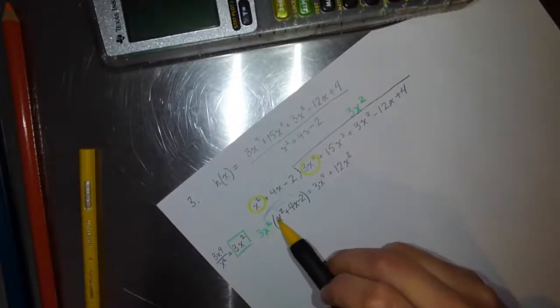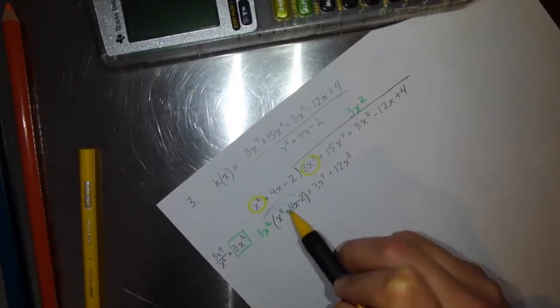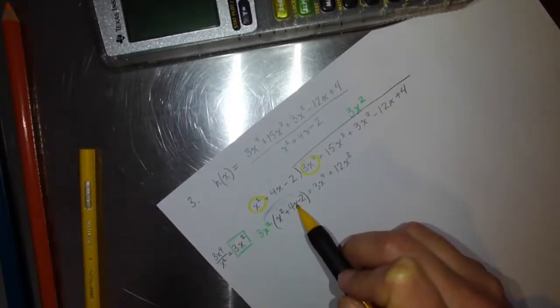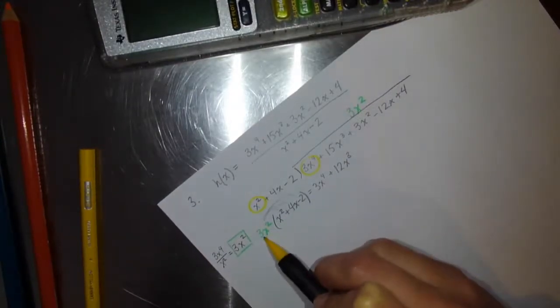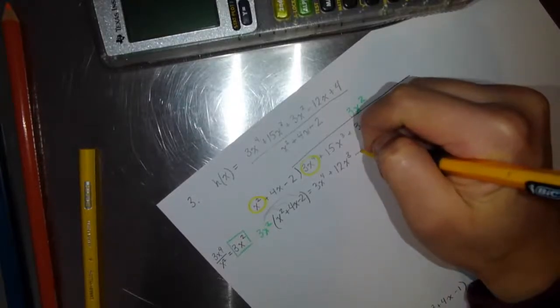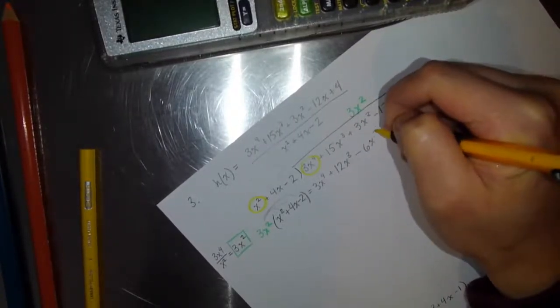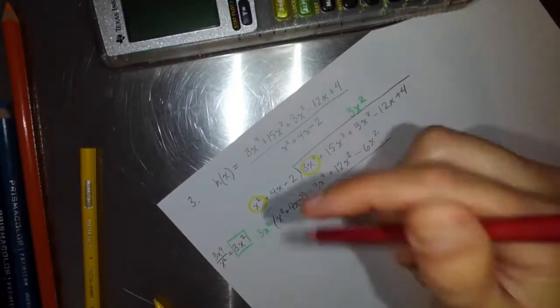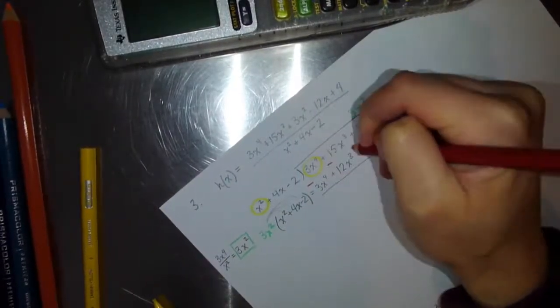Remember, we're adding exponents when we multiply and multiplying the number in front. So 3 times 4 is 12, x squared and x gives us x to the 3rd. 3x squared times negative 2 is minus 6x squared. And then we subtract. So I'm going to subtract all 3 of these.